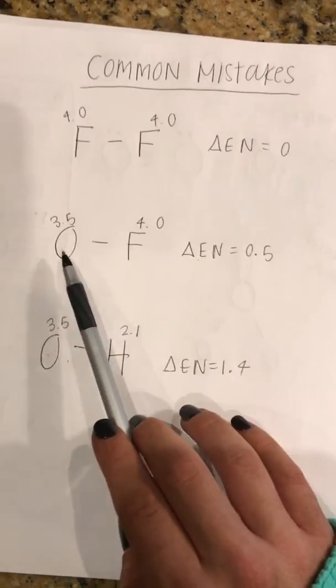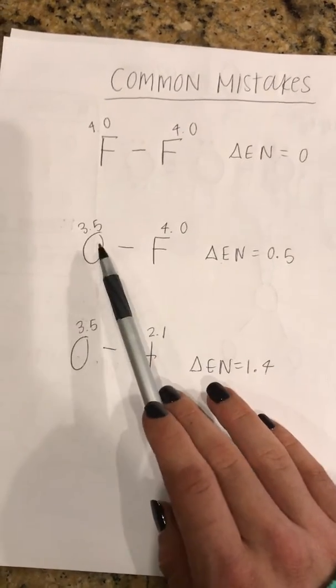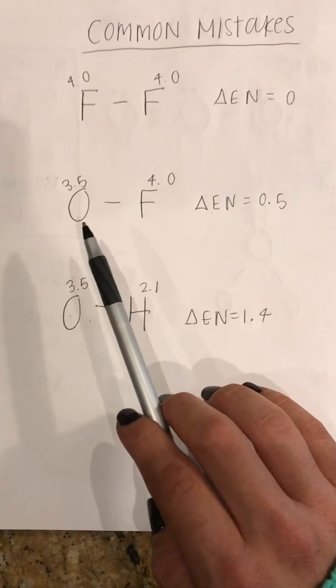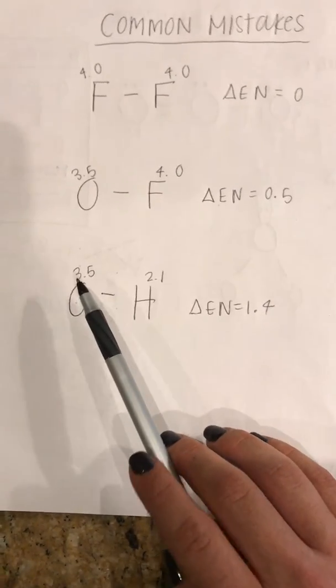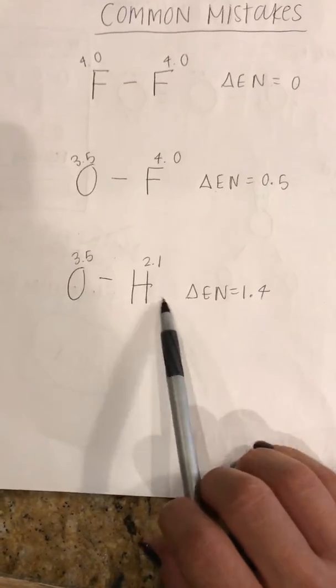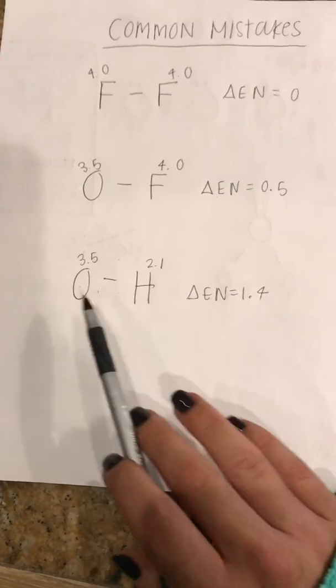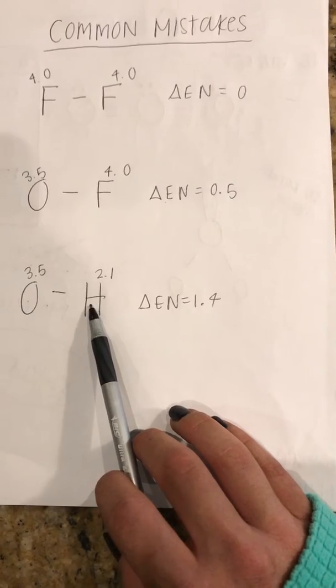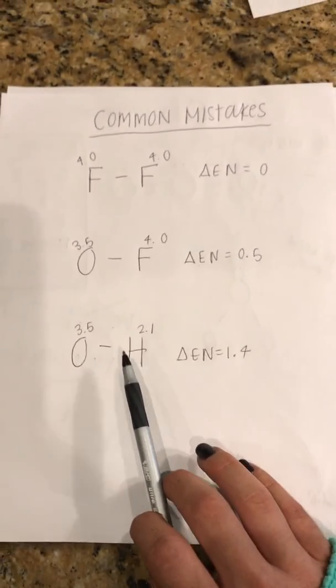O and F have relatively similar electronegativities, being 3.5 and 4. And here, this is not an F, and there's a big difference in electronegativity. This difference is 1.4 because you have 3.5 and 2.1 here. It is the difference in electronegativity that makes the largest separation.